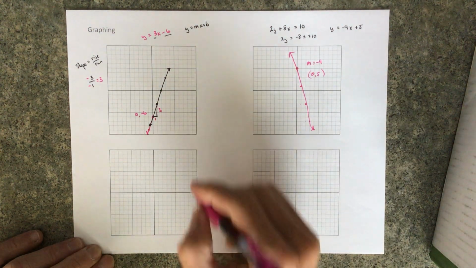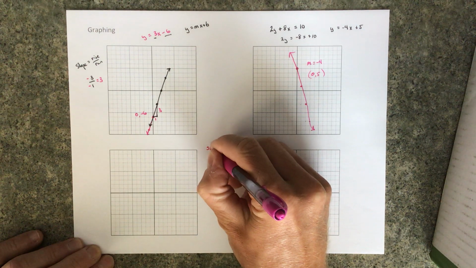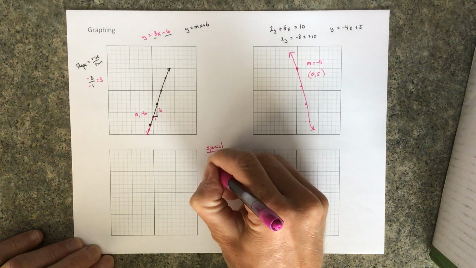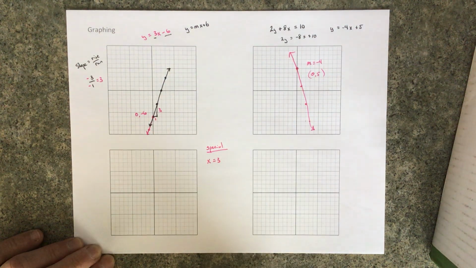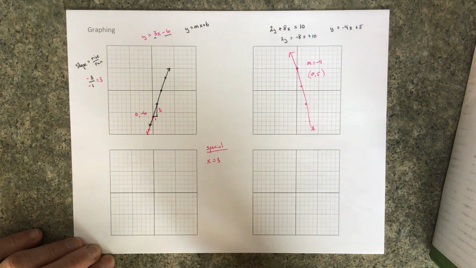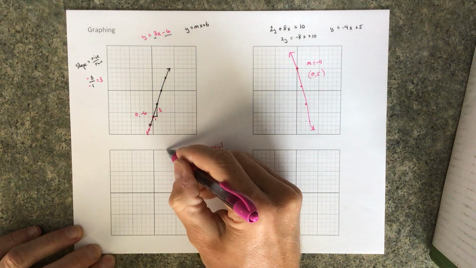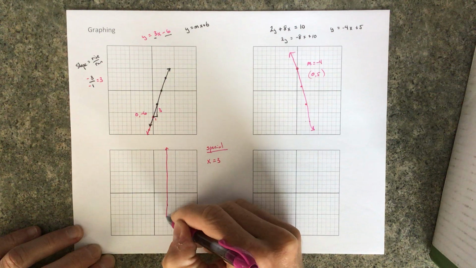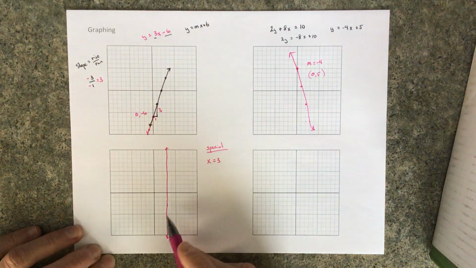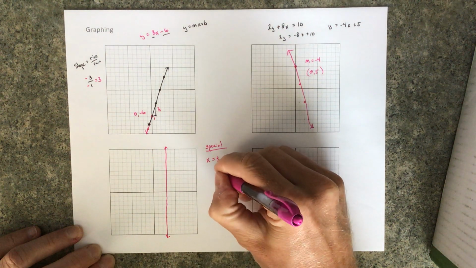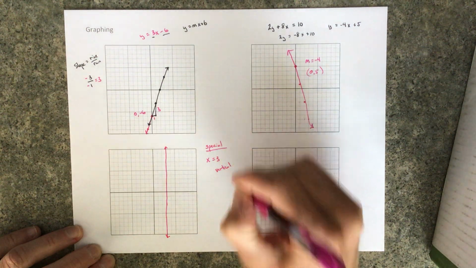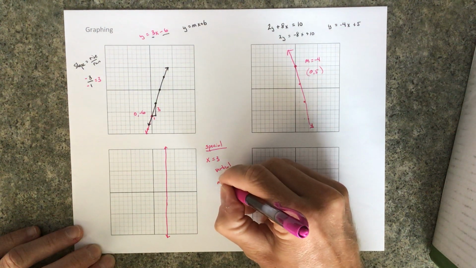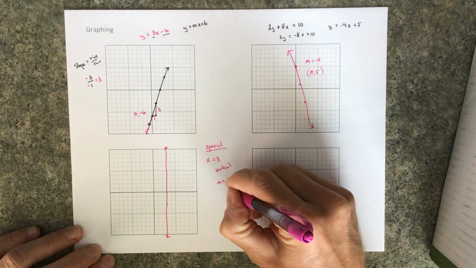Let's go over two specials, right? The two special versions are horizontal and vertical lines. So what about if x equals 3, and that was the equation of the line? Well, if x equals 3, that means every point has to have an x value of 3. Well, that's easy. That's just this line right there. Look at that. Every single point on that vertical line has an x value of 3. It does have a slope, just as a reminder. This would have an infinite slope or an undefined slope.